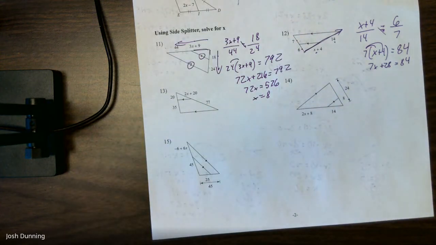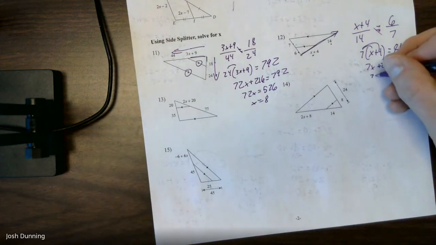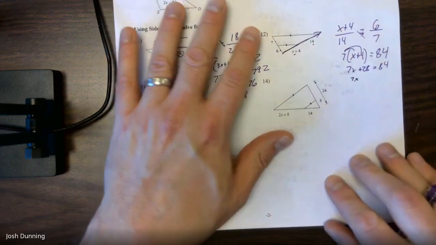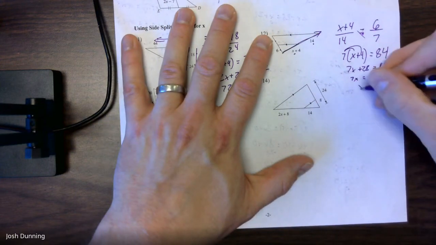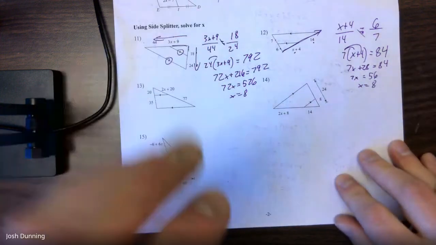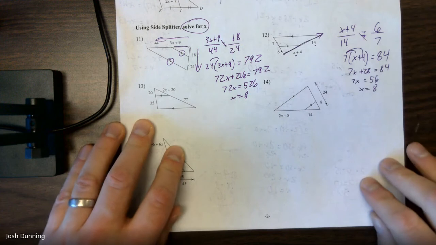Now we'll subtract our 28 here. We get 56. 7x equals 56. Divide by 7. We get 8. And there's no looking for a side here. It just wants us to solve for x. So we're done.